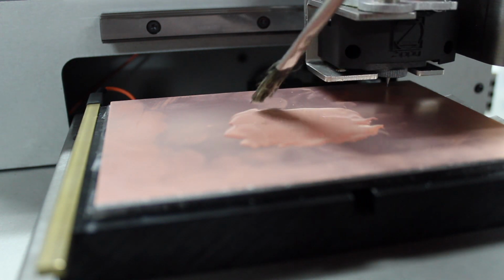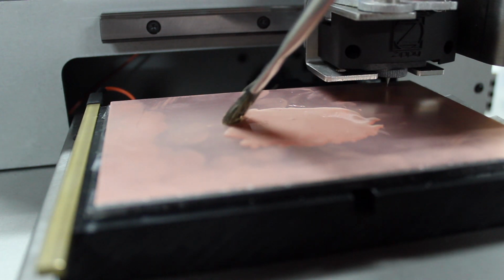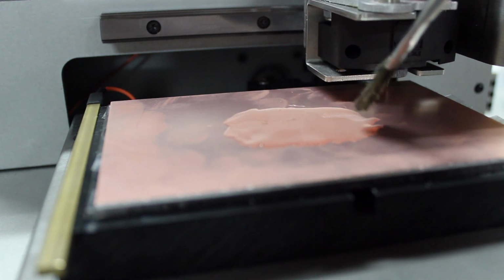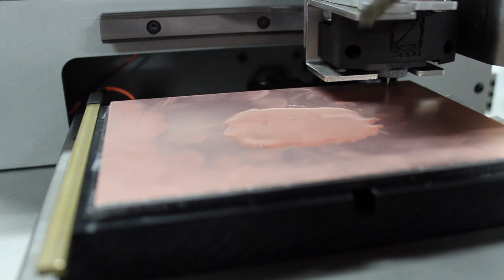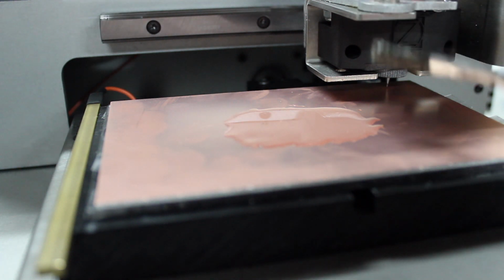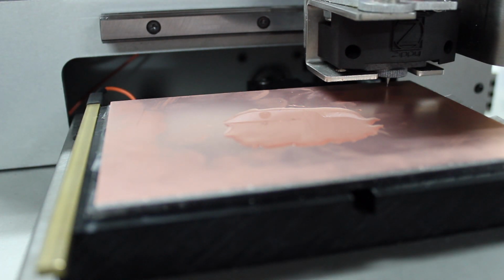Because what's going to happen is all of the chips, the dust from the FR4, and the copper chips, they're going to stay suspended in the oil. So it's an easy way to keep things out of the air, because you don't want to breathe this stuff. And then you could just wipe it off with a paper towel afterwards. So now that we did that, I'm going to click mill top.